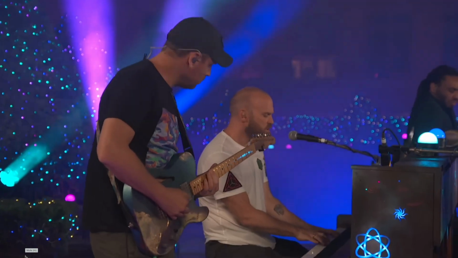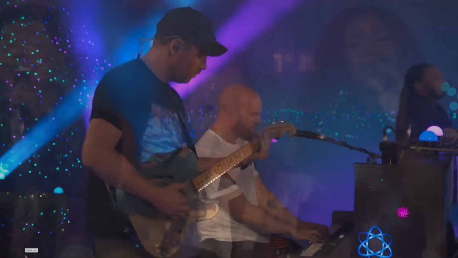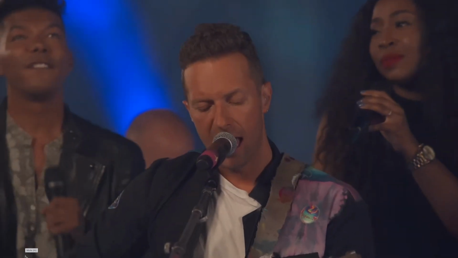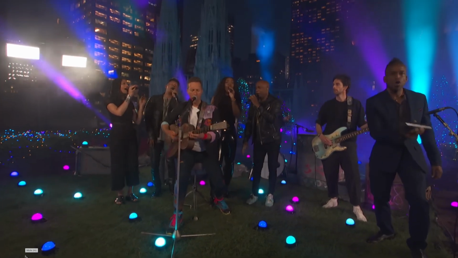Here's one of Coldplay's newer songs, Higher Power. If you look at Chris Martin's guitar playing, you'll notice that he's using one or two fingers, but he's strumming all the strings. That means he's using most of the strings as pedal tones.